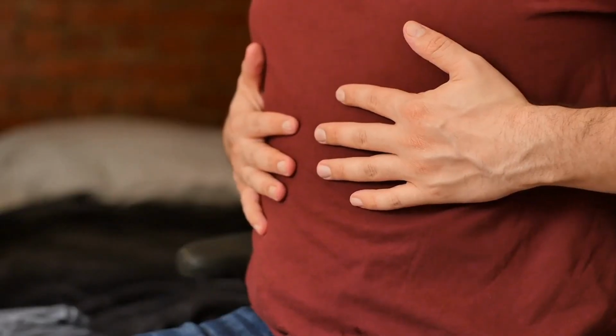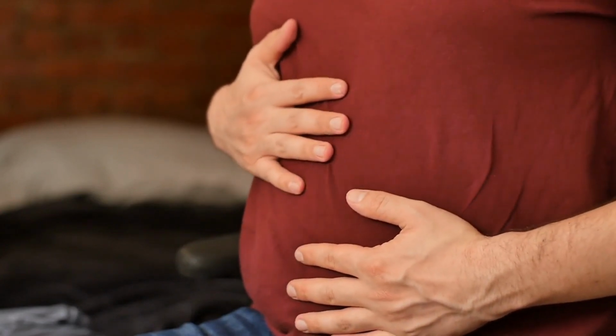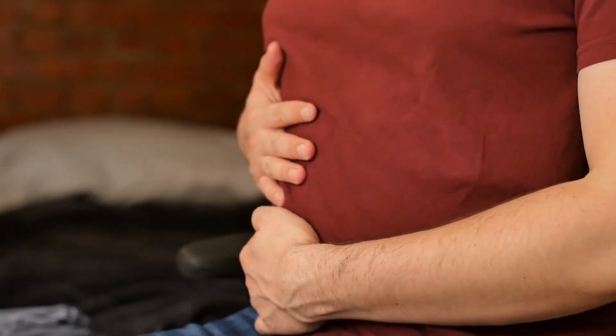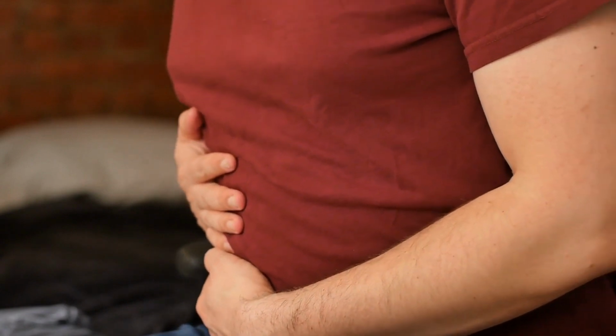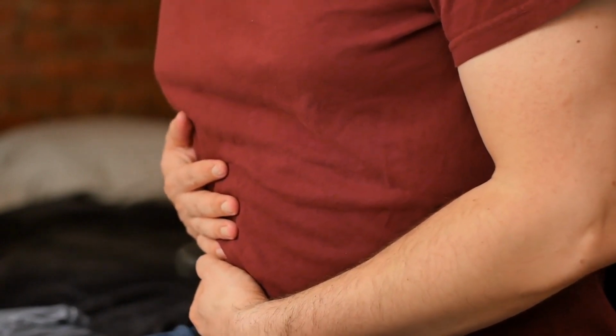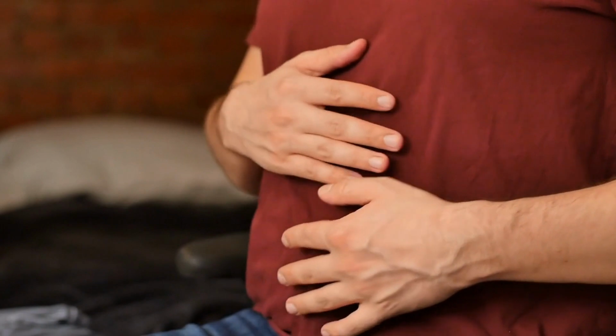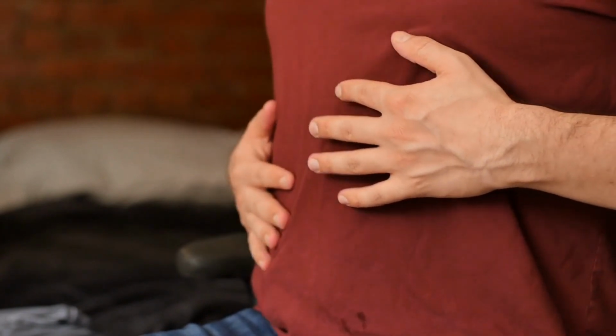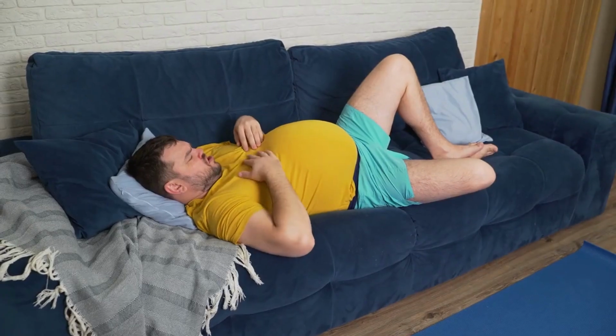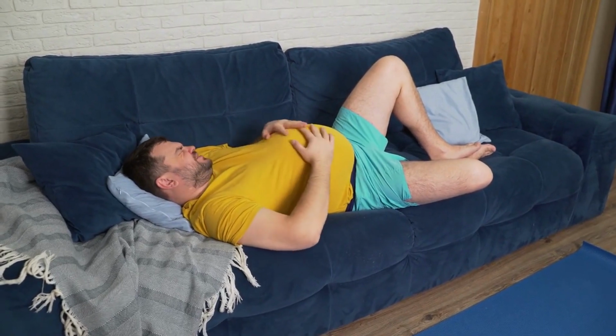Leaky gut can cause all sorts of symptoms, like tummy troubles, think bloating, gas, cramps, and food sensitivities, feeling wiped out, achy joints, skin issues like eczema or acne, and even mood swings, anxiety, or depression. It can also lead to autoimmune disorders.